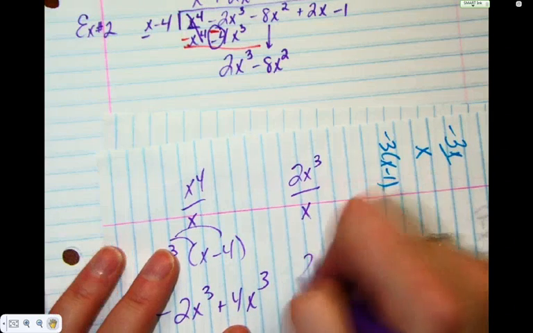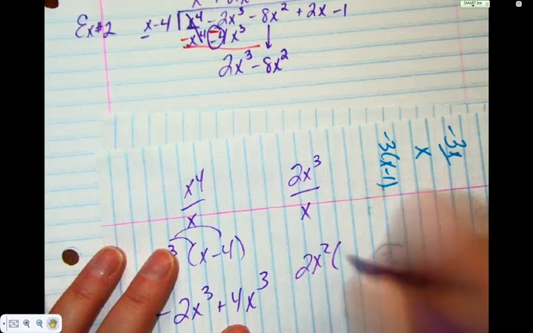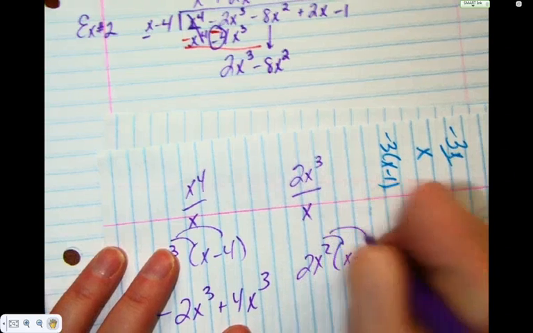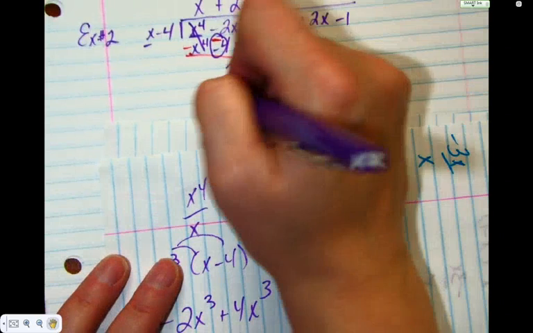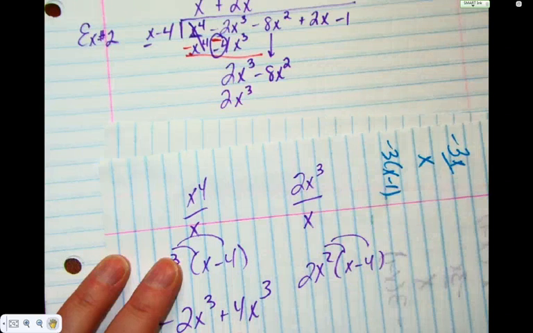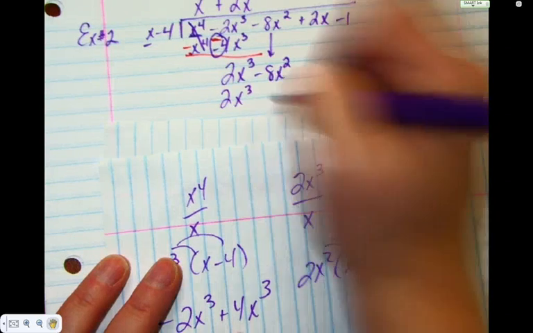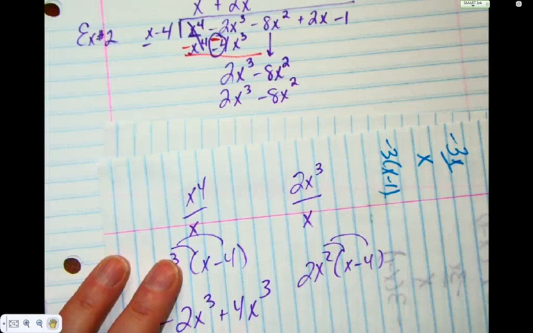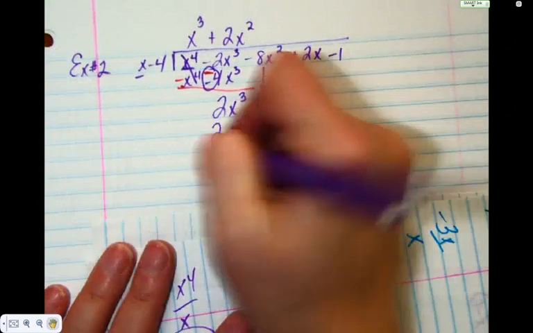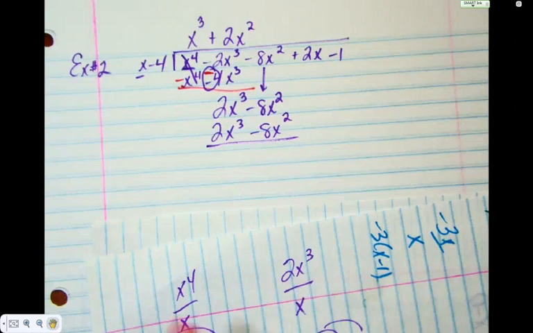What do I do with that 2x squared? Agree? Subtract.